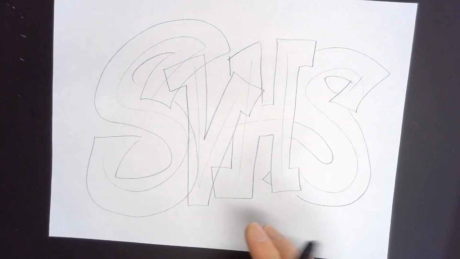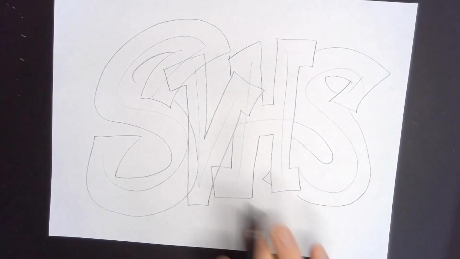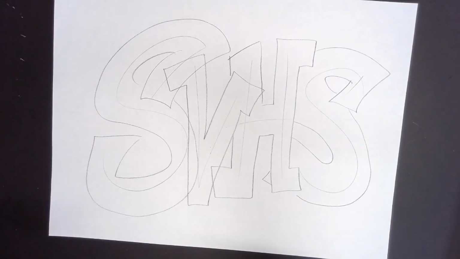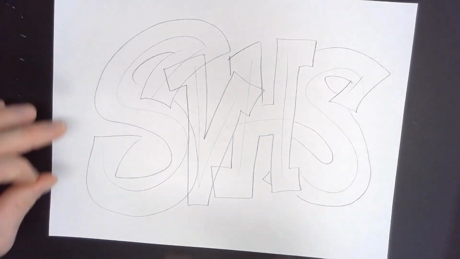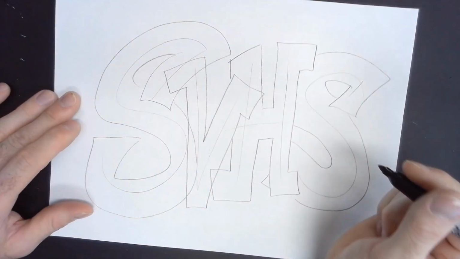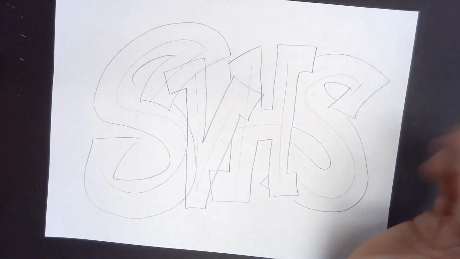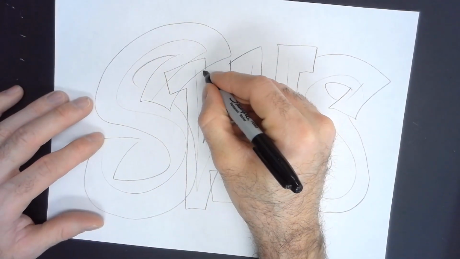I like to work with Sharpie, so I'm going to come in with a Sharpie. If you don't have a Sharpie, you can use any marker. Just be careful with water-based markers like Crayola. They can smear if you don't let them dry. Or pen, just press harder with your pencil, crayon, whatever you like.